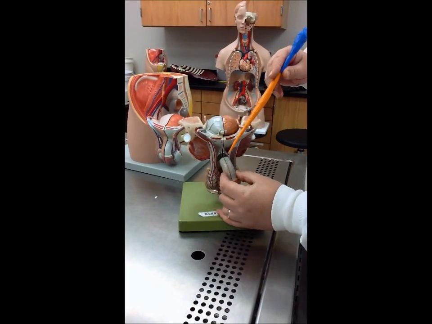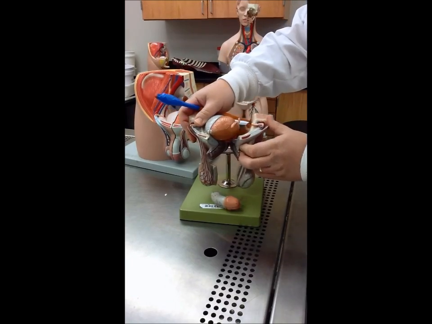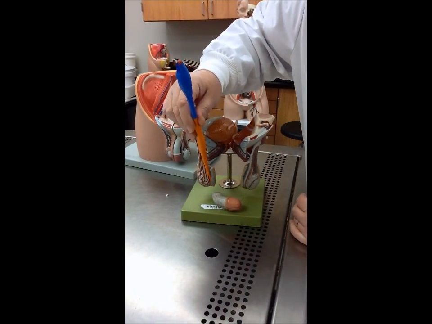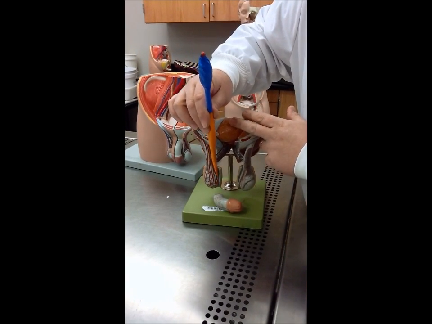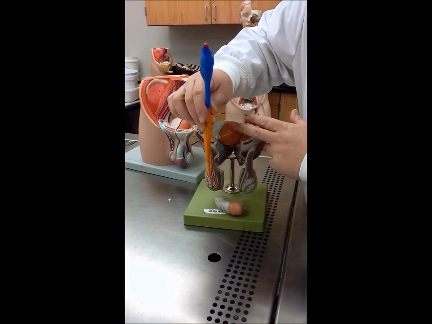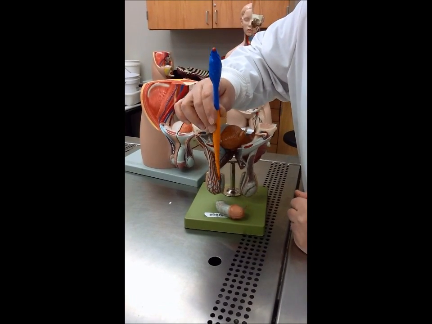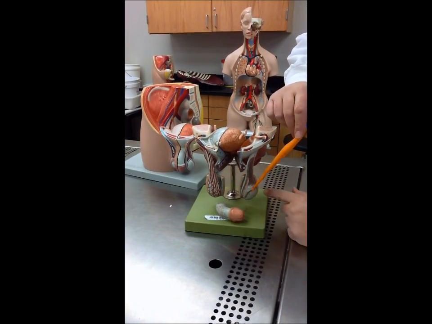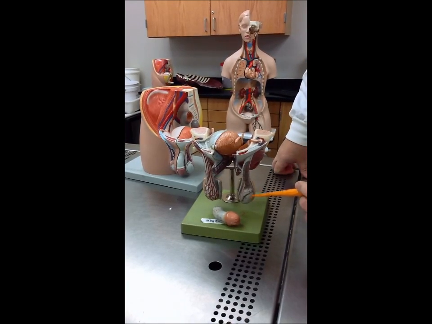Okay, I have another model here, and I want to show you on the inside a better representation of the tunica vaginalis. As we can see, it is this region here, this outer covering. It's kind of like a visceral and a parietal covering. On the inside, you can see the testes, the tunica albuginea.